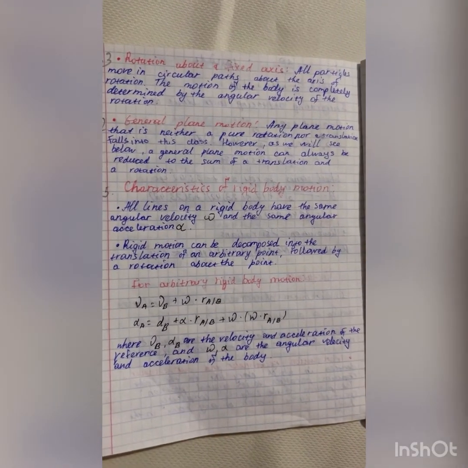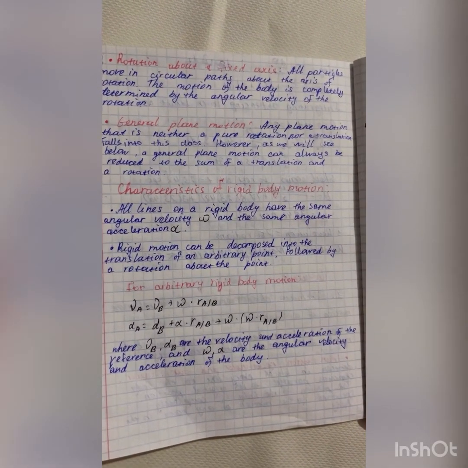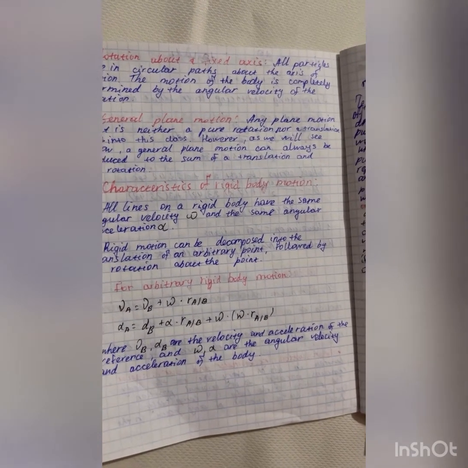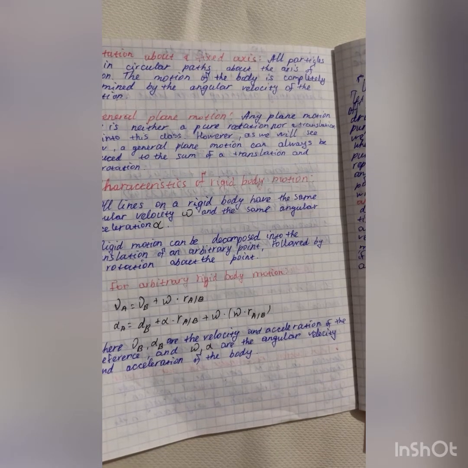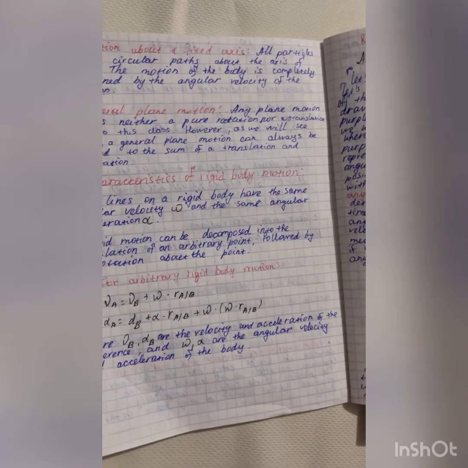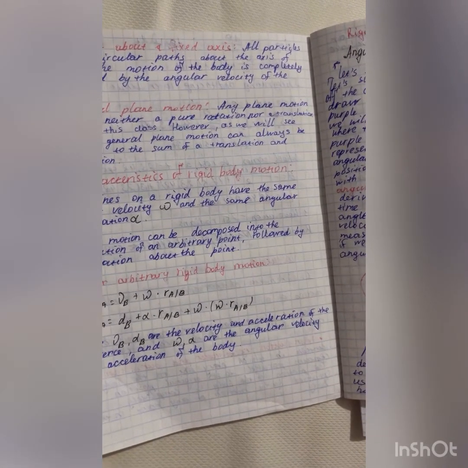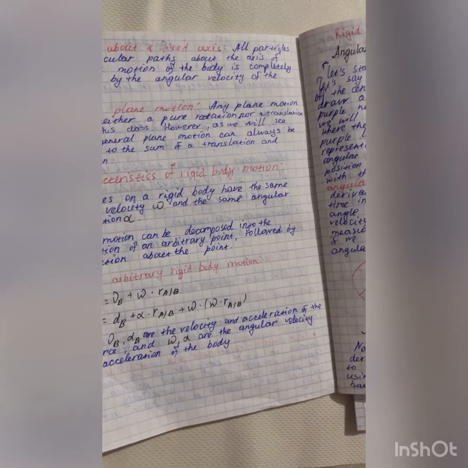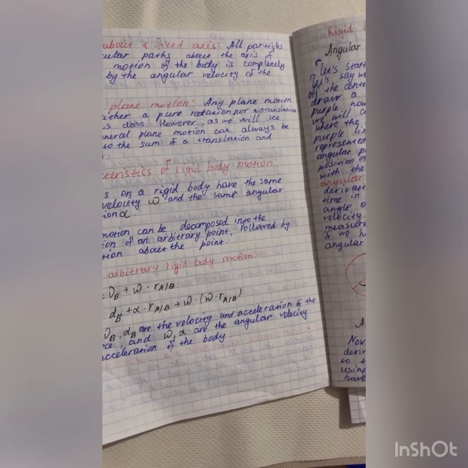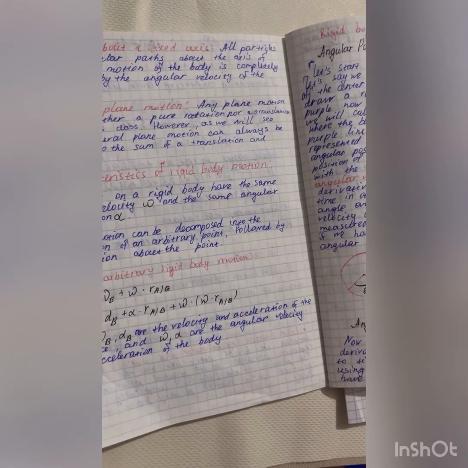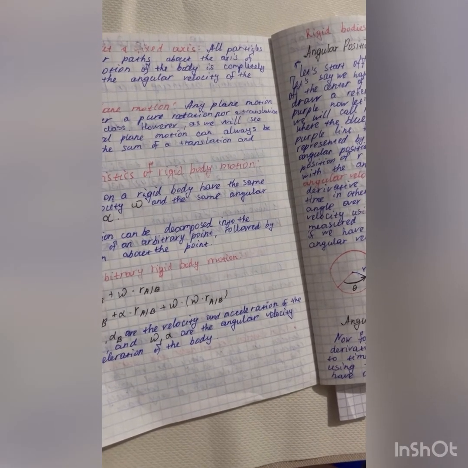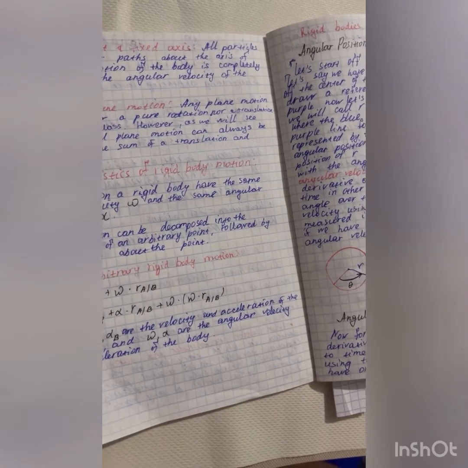The third is general plane motion, which is any plane motion that is neither a pure rotation nor a translation. General plane motion can always be reduced to the sum of a translation and a rotation. Characteristic of rigid body motion: all lines on a rigid body have the same angular velocity omega and the same angular acceleration alpha. Rigid motion can be decomposed into the translation of an arbitrary point followed by rotation about that point.